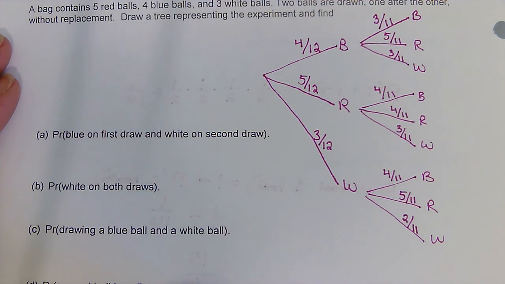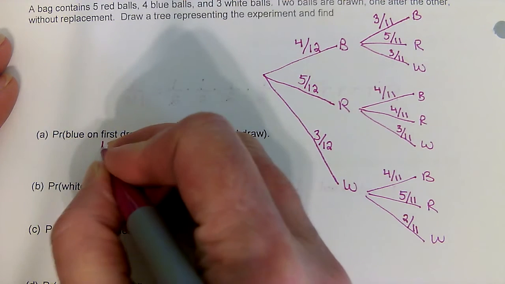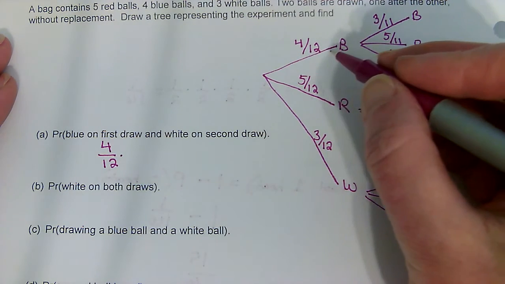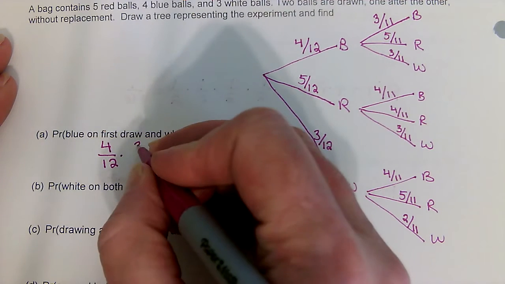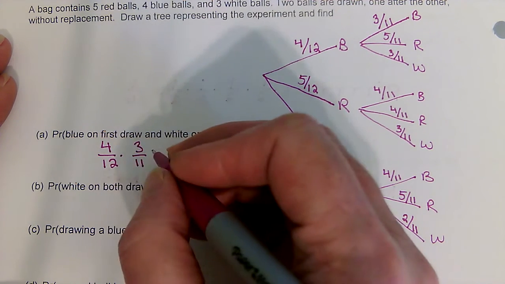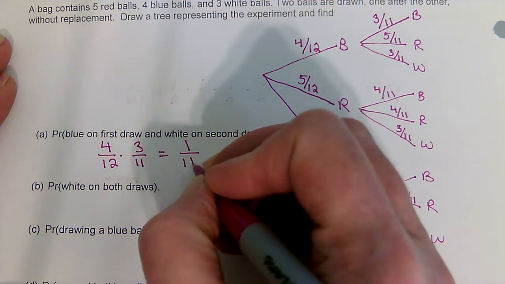Now, what's the probability of drawing blue on the first draw and then white on the second? So on the first draw, blue. Second draw, so we took this route. The second draw white would be 3 out of 11, which would end up being 12 divided by 12, so that's going to be 1 out of 11 actually.